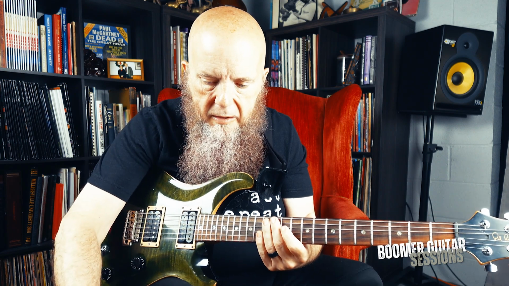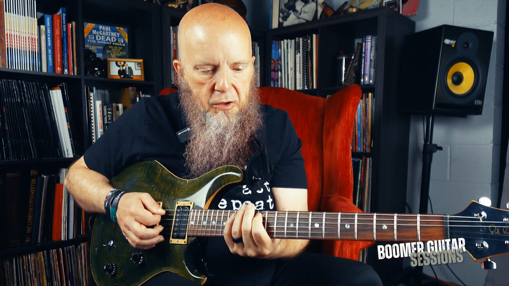Okay, you can throw in, as I said, the parent scale. The parent scale is C major. You have your D Dorian. You have all those other scales. G mixolydian is the same as A natural minor.